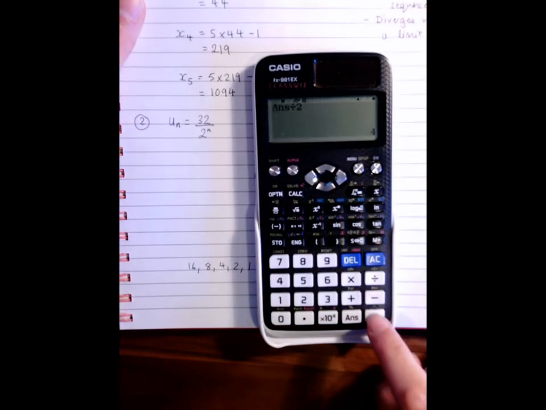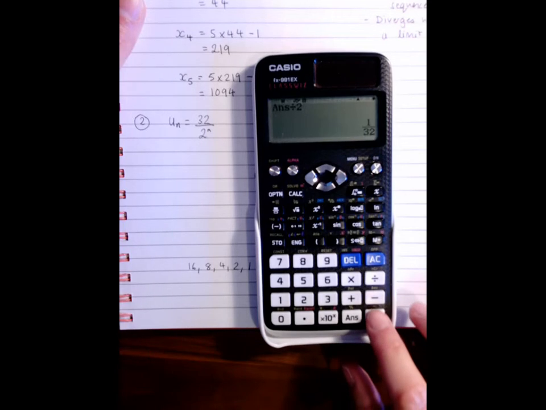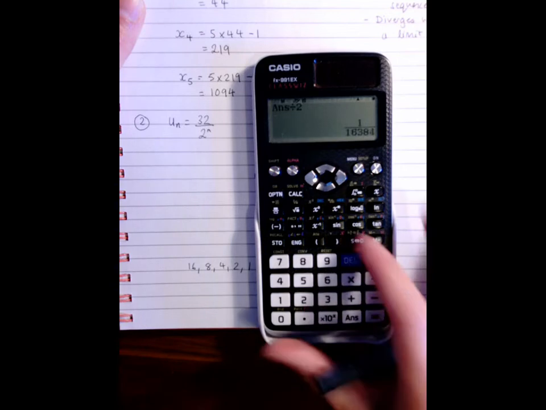So we just keep pressing the equals now. It'll just keep dividing the answer by 2. You can see it's gone to a half now, a quarter, an eighth, 16th. Good to have this as decimals as well. It'll just keep going and getting smaller and smaller and smaller.